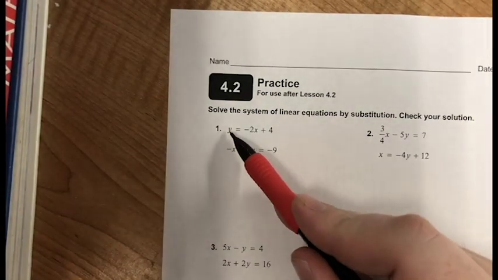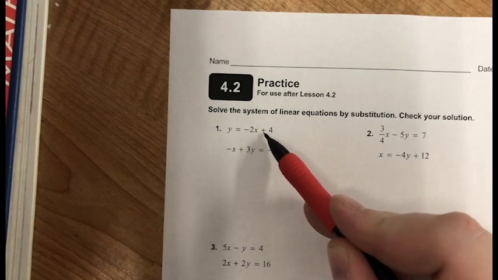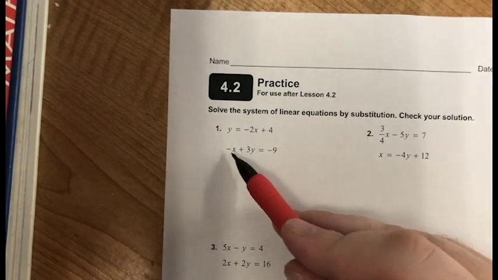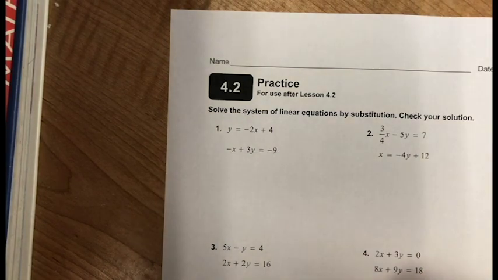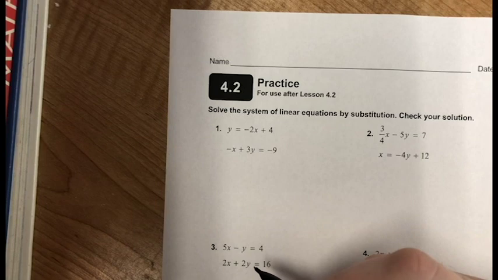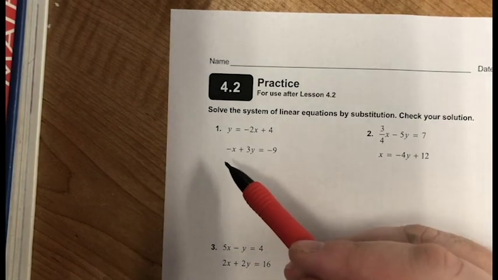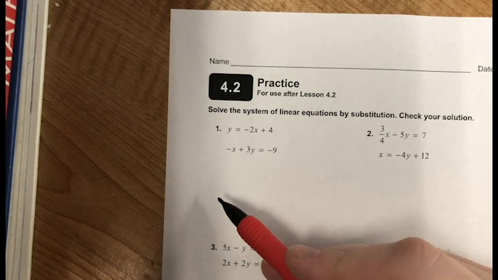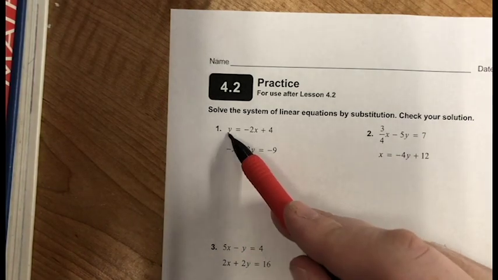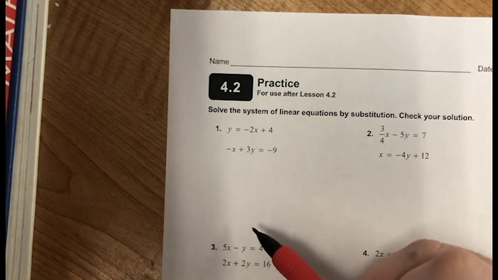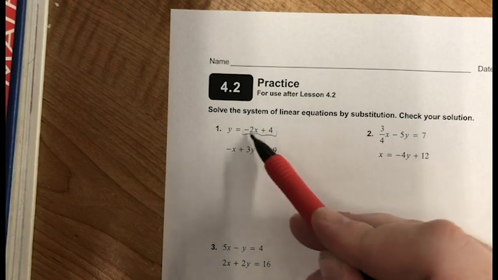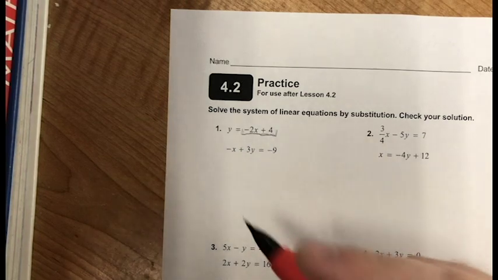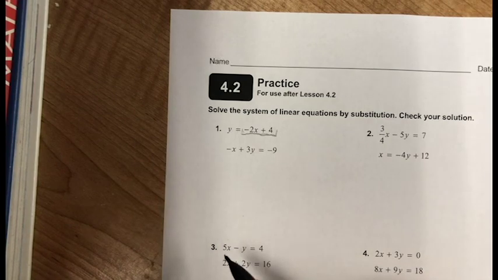I have an equation: y is equal to negative 2x plus 4. And the next one I have is negative x plus 3y is equal to negative 9. Now, according to my steps, my job is to, step 1, solve one equation for one of the variables. But in this particular problem, it's already been done for us. We know that y is equal to negative 2x plus 4. So this y is equal to this expression right here. Okay, so we've already solved one equation for y.